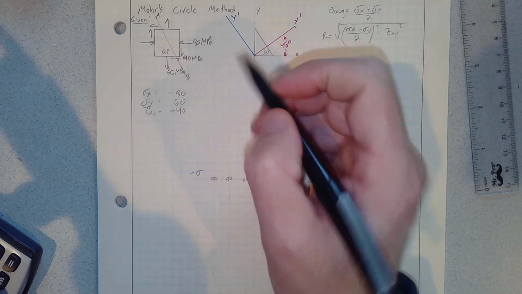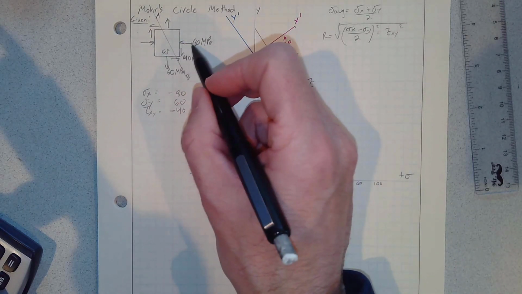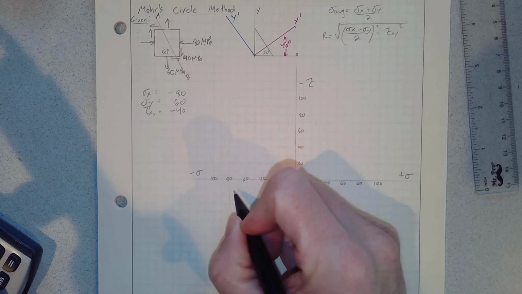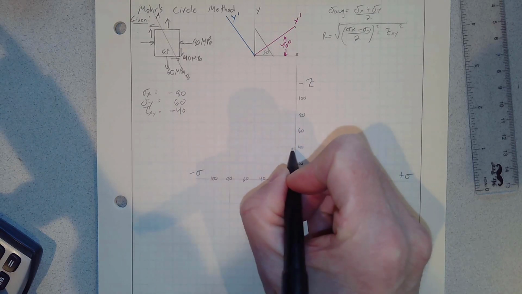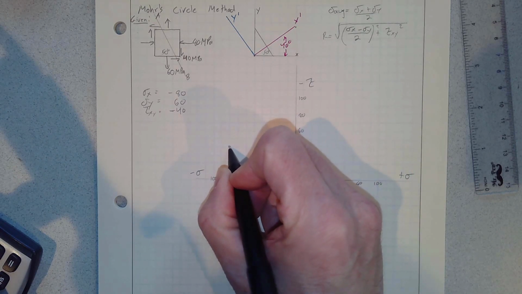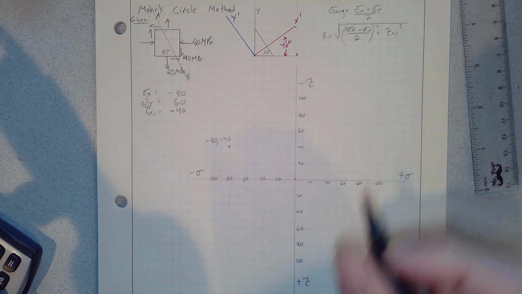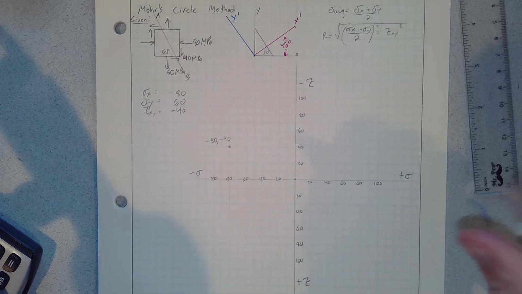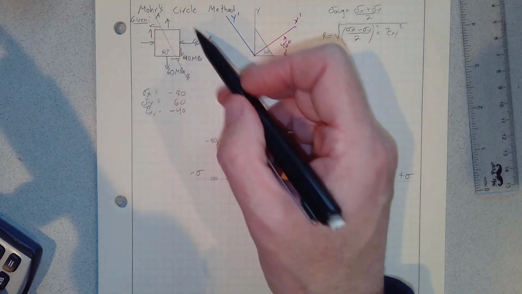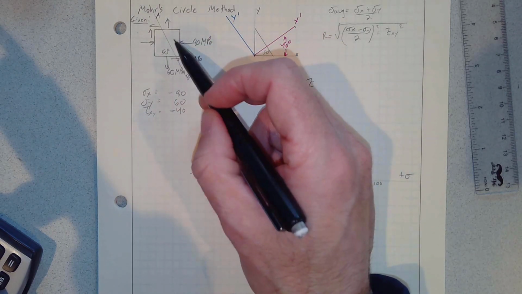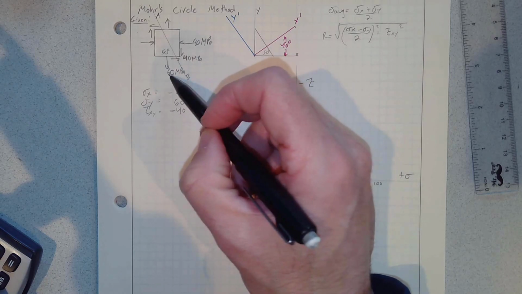So if I'm going to plot the stress state at the original orientation along the x-axis, that's negative 80 and negative 40. So right there. That point is negative 80 normal stress, negative 40 shear stress. So that's one of the two points I know about the stress state. I also know that in an orientation rotated 90 degrees in the real world, I have another stress state that was given to me of 60 megapascals normal stress.